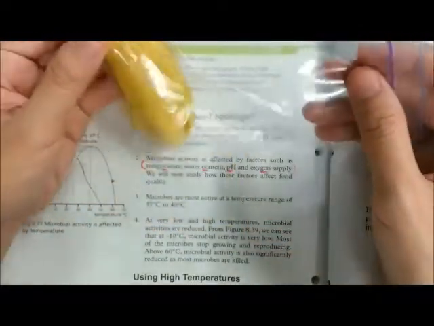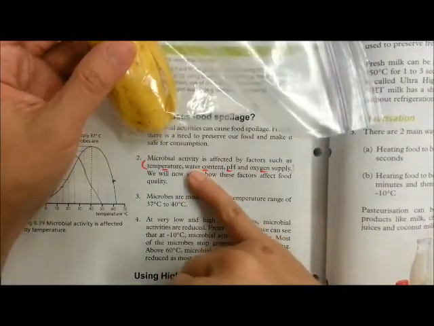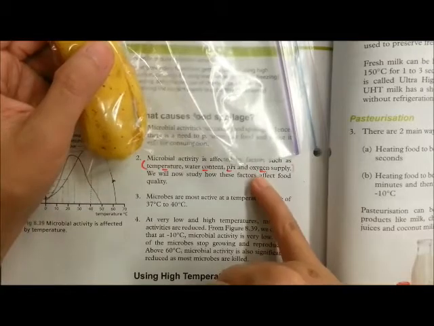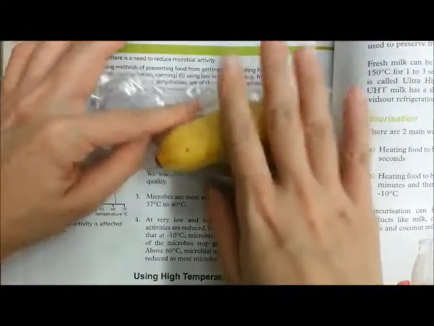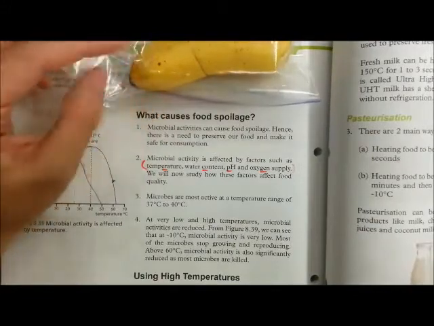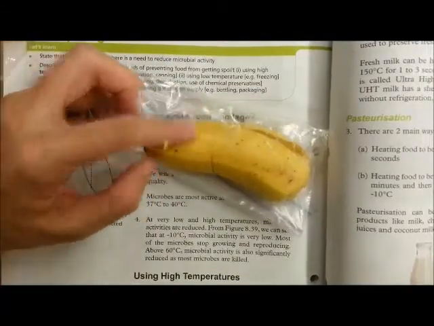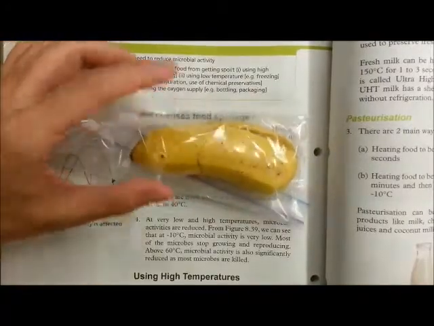With that, the banana is in an environment that has less moisture in the air and a lesser oxygen supply. Last but not least, I'll keep this banana in a cooler place, and that will reduce the microbial activity happening on the banana, and I can store and keep the banana for a longer period.